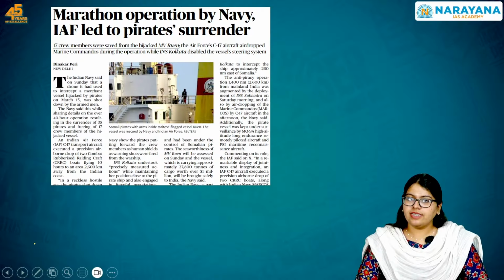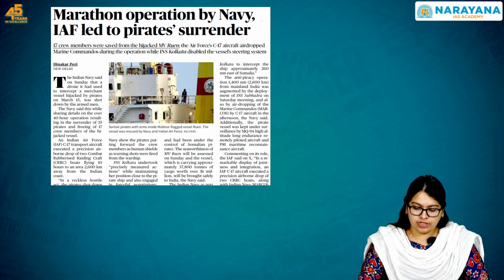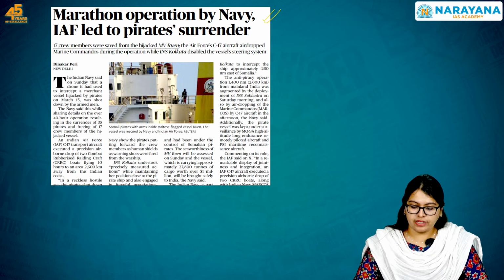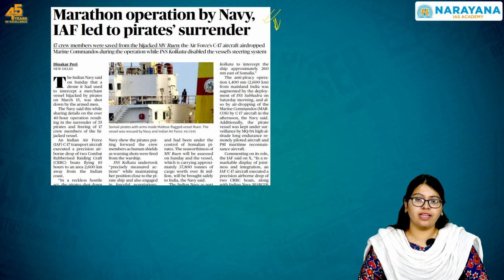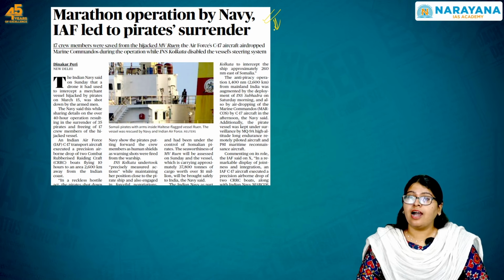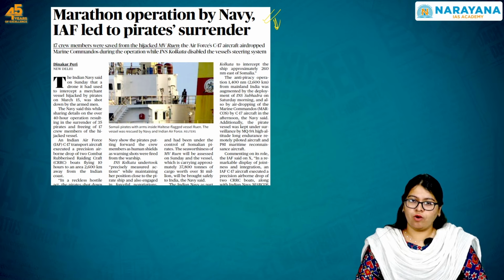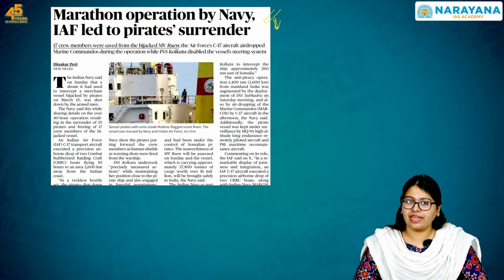So the next article we'll be discussing is the marathon operation by the Indian Navy, with the IAF, that led to the pirates' surrender. This particular article talks about the successful effort of the Indian Navy in foiling an attempt by Somali pirates to use a hijacked merchant vessel to launch piracy attacks on other ships.